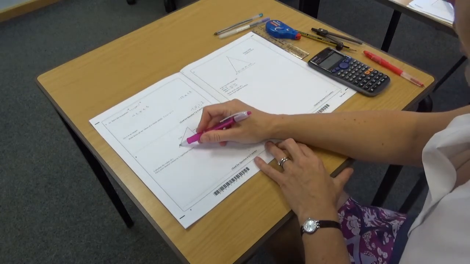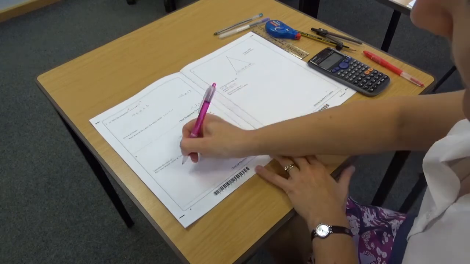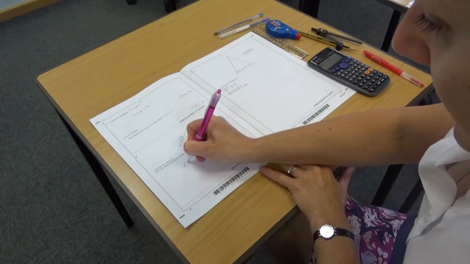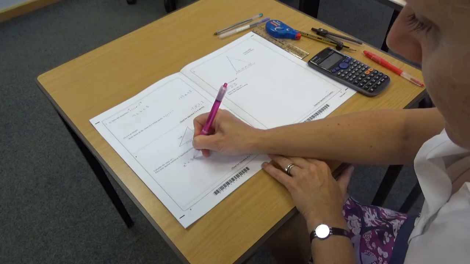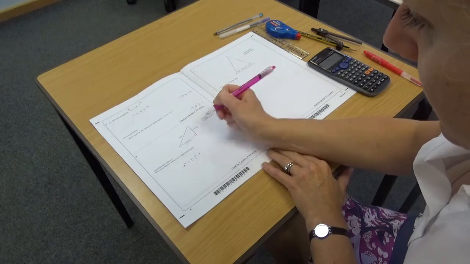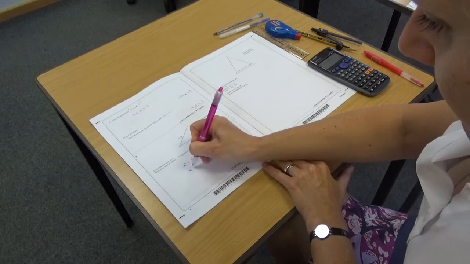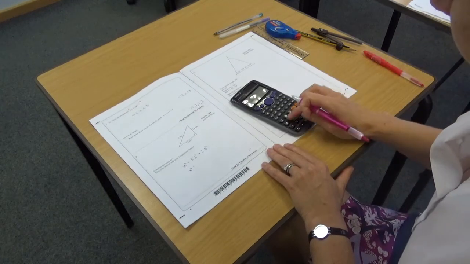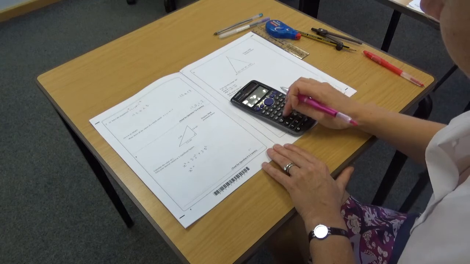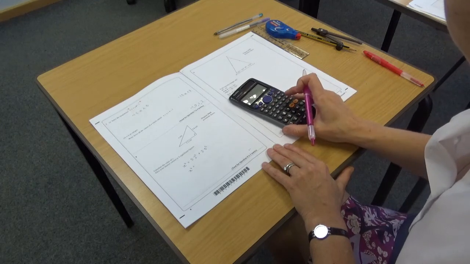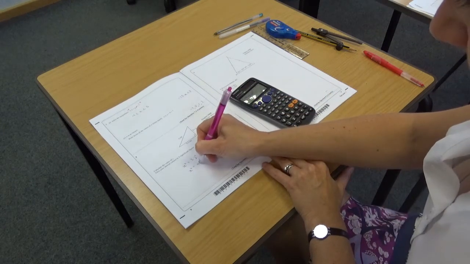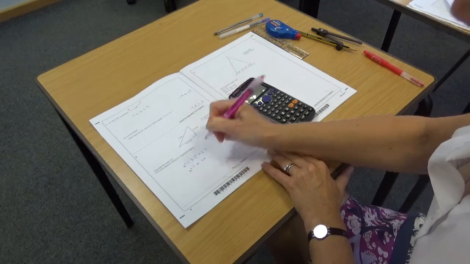Right angled triangle, no angles marked, so it must be a Pythagoras question. So x squared equals 5.2 squared plus 3.8 squared. So x squared is 41.48.